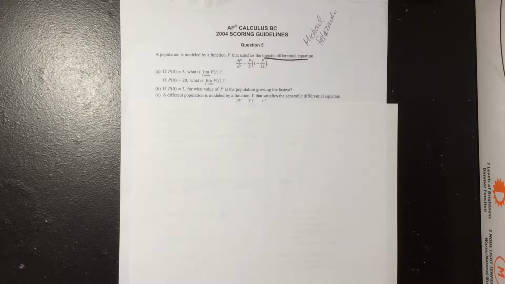Let's get into it. So, a population is modeled by a function p that satisfies the logistic differential equation dp/dt is equal to p over 5 times the quantity of 1 minus p over 12.